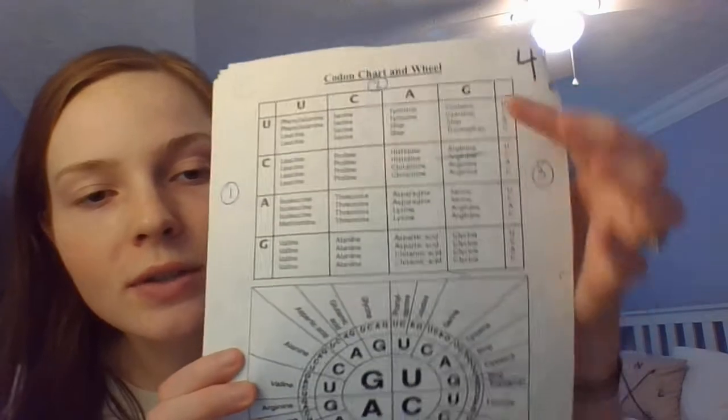Okay, so these are your codon charts. This is your codon chart. This is the codon wheel. They both give you the same thing. What these are for is to find out what amino acids your mRNA will code for. mRNA is made during transcription, and then during translation, we're trying to read the mRNA and figure out what's the sequence of amino acids for whatever protein we're trying to make.